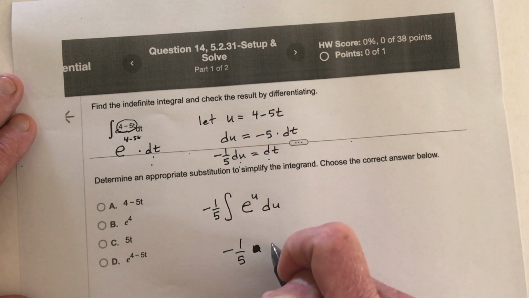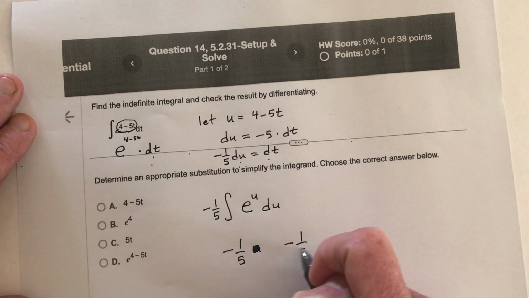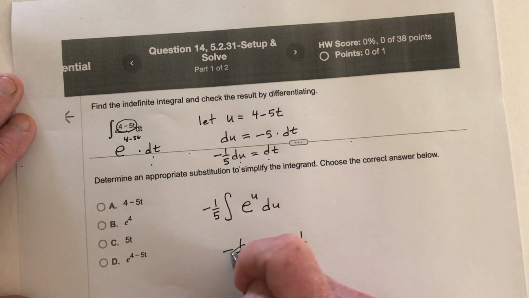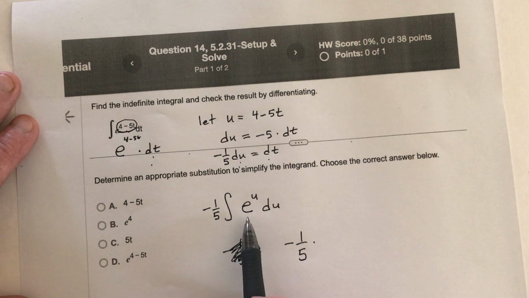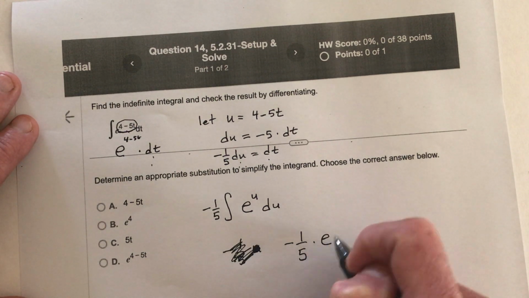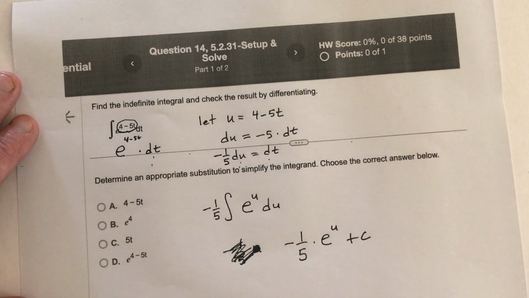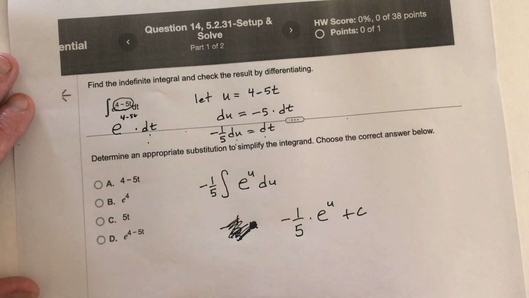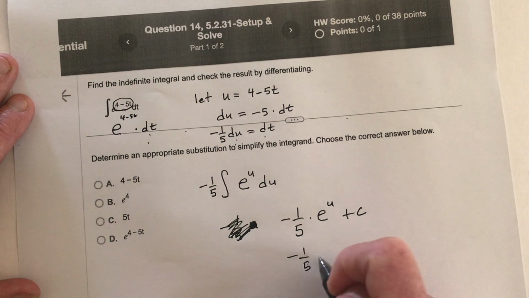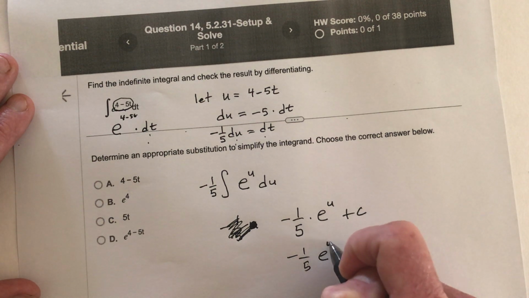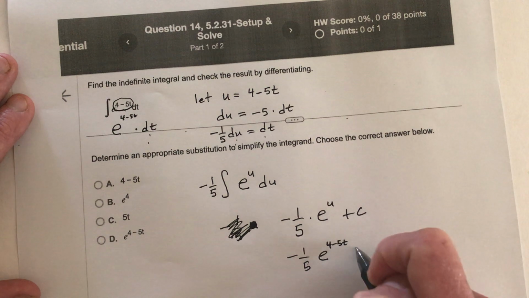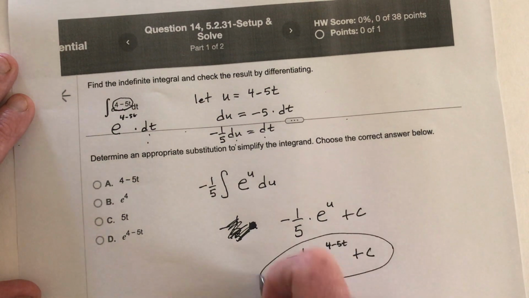And of course, I was talking instead of concentrating on my writing. Let me erase this real quick. So the antiderivative of the e function is just the e function. And then put a plus c. And like always, the last step is replace the u with 4 minus 5t. And then there's the plus c, and it's done.